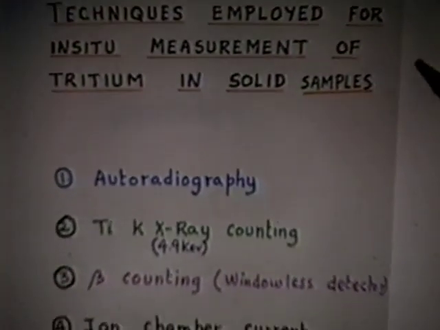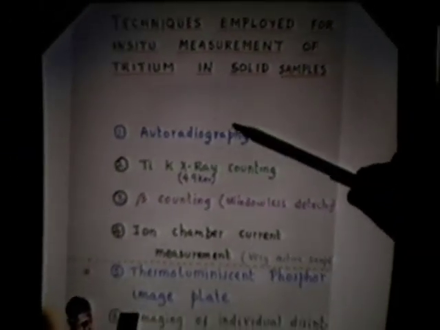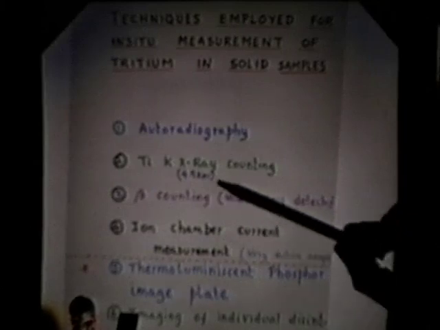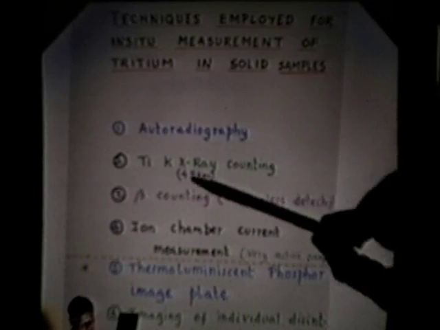What are the techniques employed for in situ measurement of tritium in solid samples? The first technique we adopted was autoradiography, which a lot of people have since then been doing. I mentioned the direct measurement of the K X-rays, particularly in the case of titanium. It's at 4.9 keV. So if a sample has betas very close to the surface, we can measure it directly using a sodium iodide detector or a germanium detector.